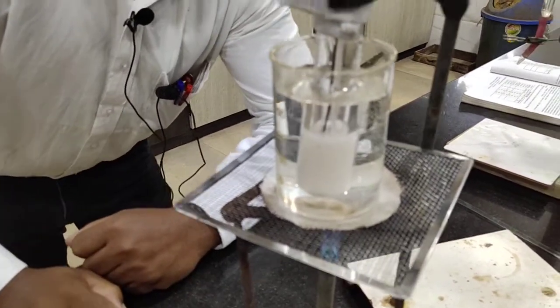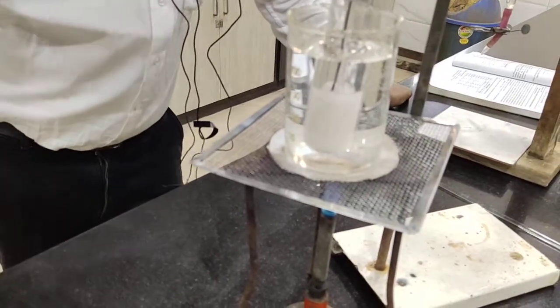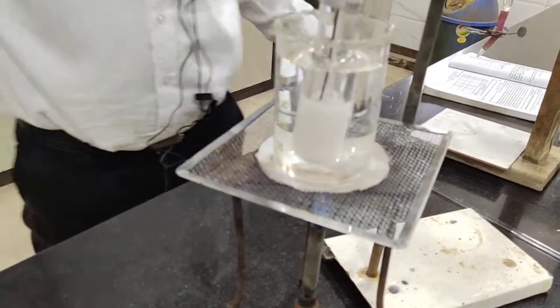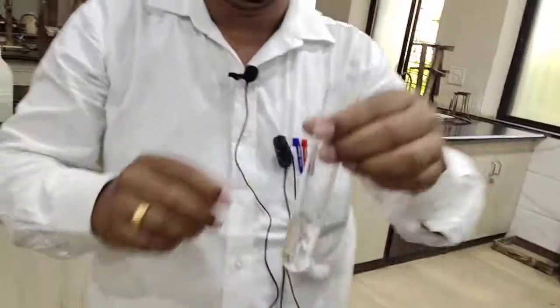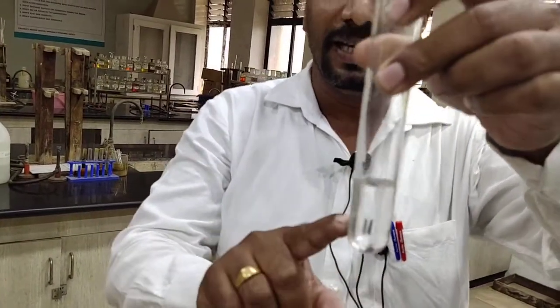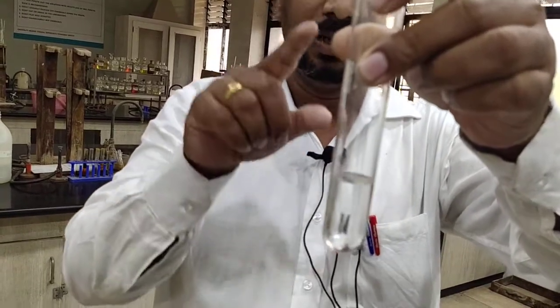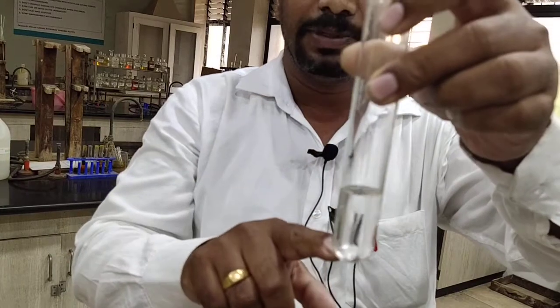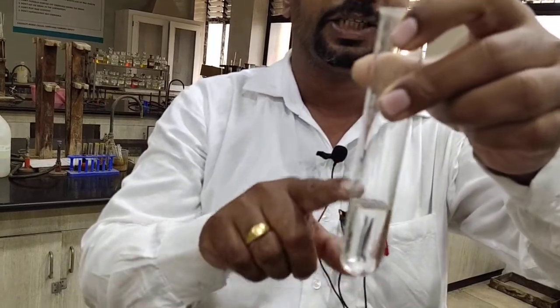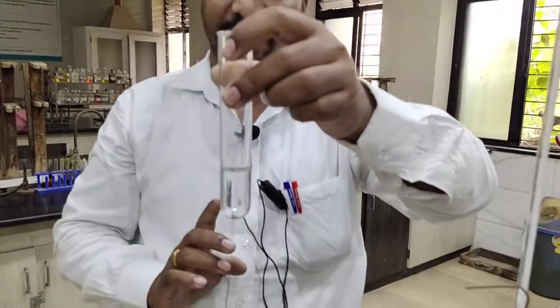Okay, when it reaches a particular temperature, the solution becomes clear and it will look like this. So this is the solution of water and phenol. When the solution becomes clear, that means the mixing temperature, we have to note this temperature as T1 and write it in the observation table.